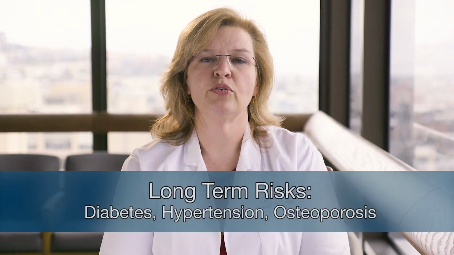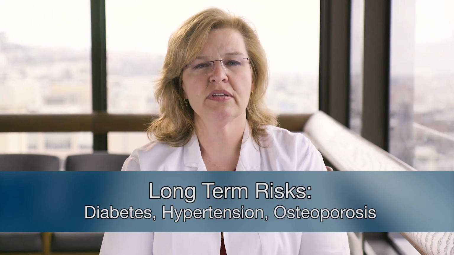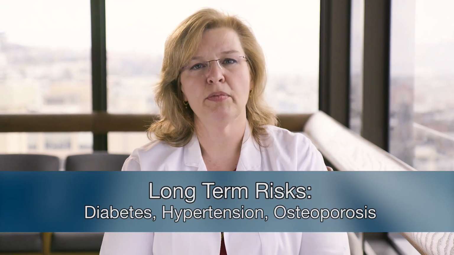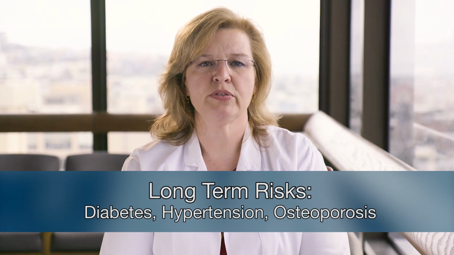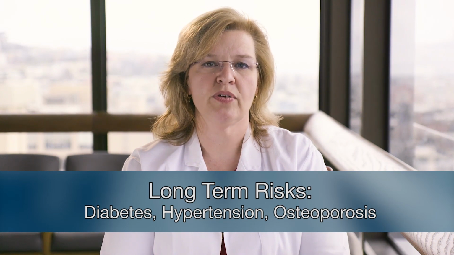There are long-term risks that may not show up in the first year, or maybe the first 2, but will show up after a number of years. Some long-term risks include diabetes, high blood sugars, hypertension, which is high blood pressure, and osteoporosis, which is decreased bone strength. They're all common side effects of the immunosuppressive medications and often require medical treatment.